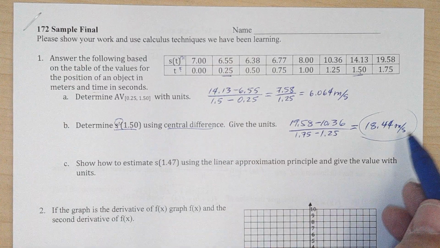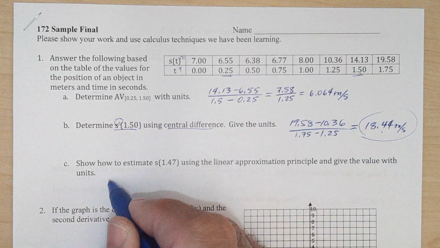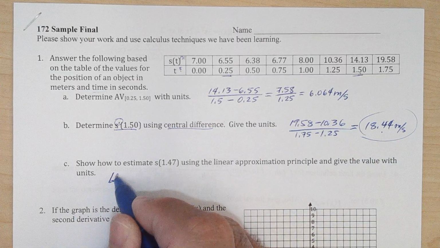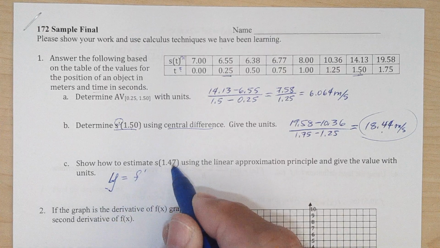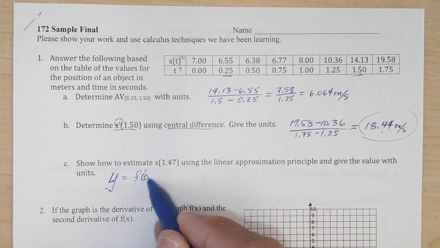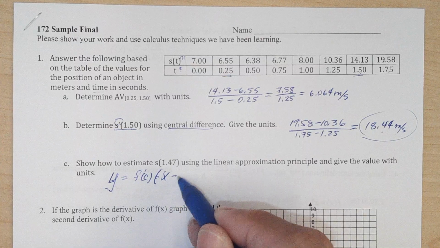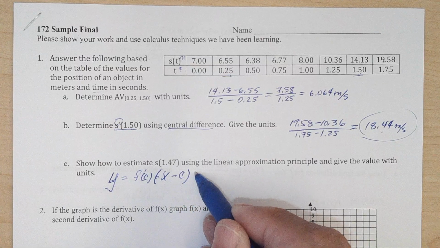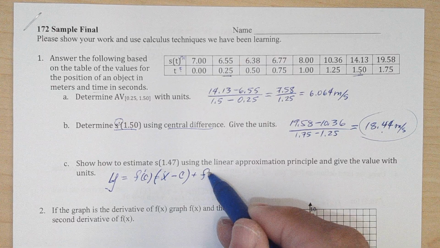So that's probably close to the slope of the tangent line, and the tangent line is f prime at the point we are concerned with, times x minus where we're concerned, plus f of where we're concerned.